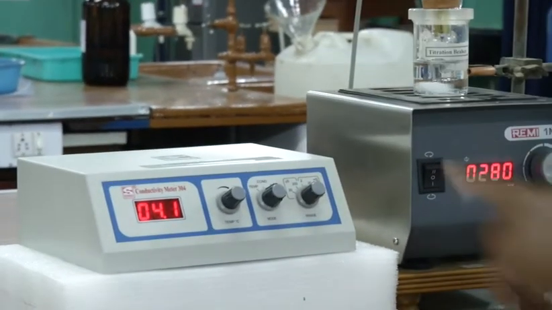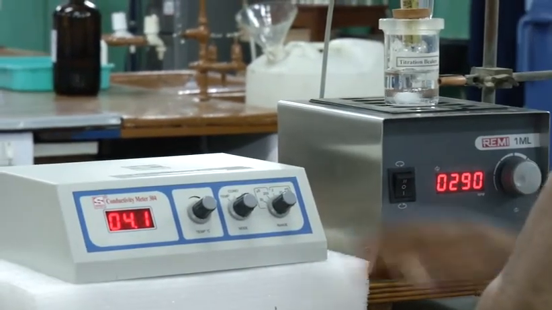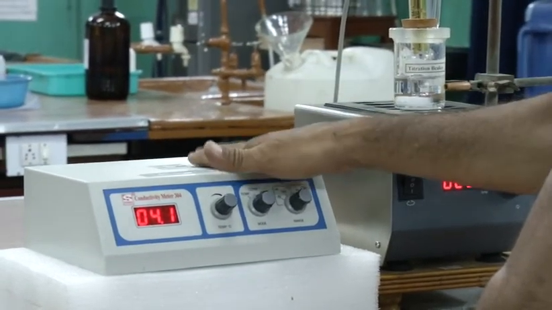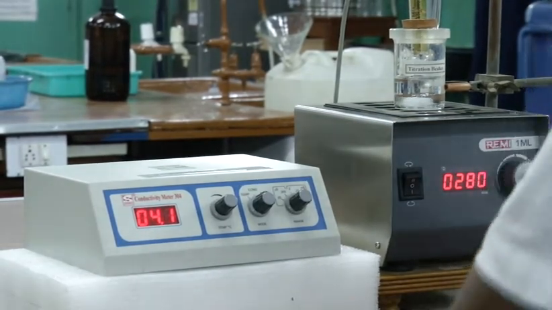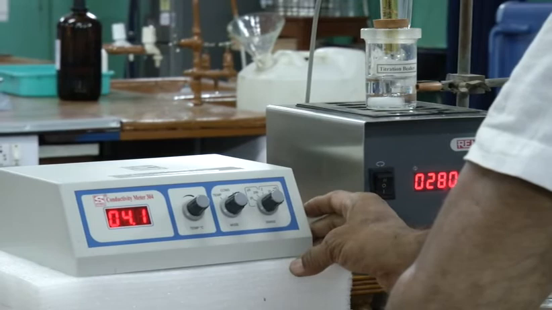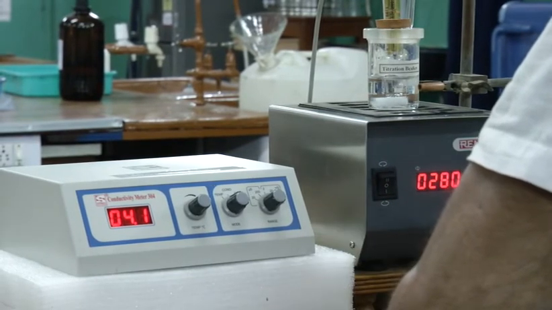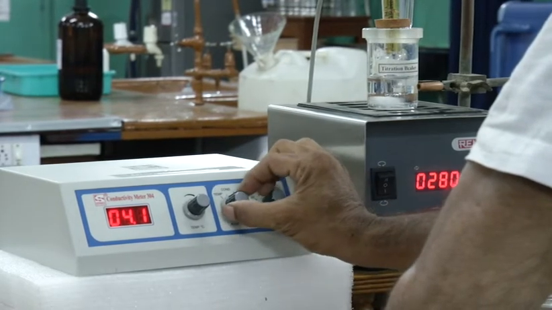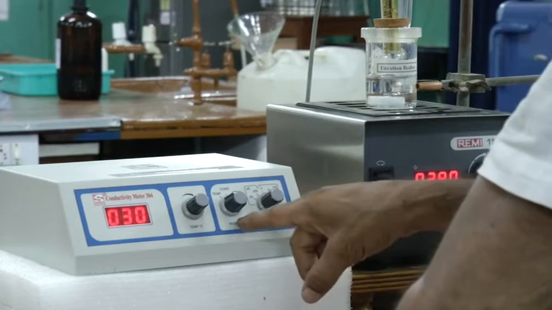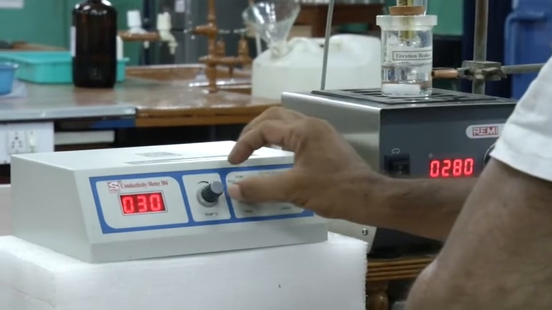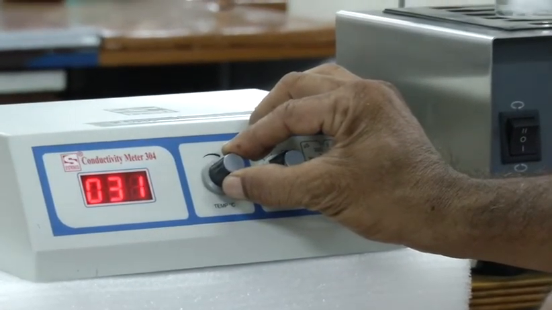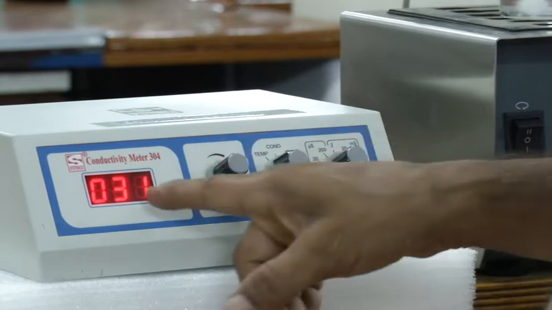Next, I have to do some adjustment here on this conductivity meter. First adjustment, temperature adjustment. You have to set the instrument according to the room temperature. To do this, you have to keep the mode knob in temperature position. Then using the temperature knob, you have to adjust the room temperature. It is 31 degree, so take it to 31 degree.